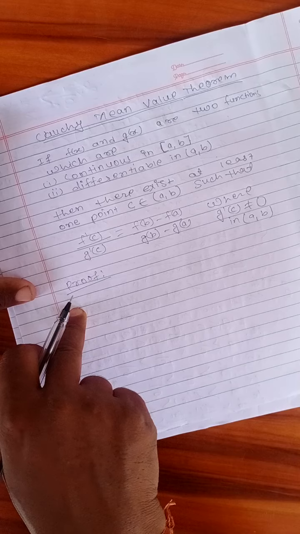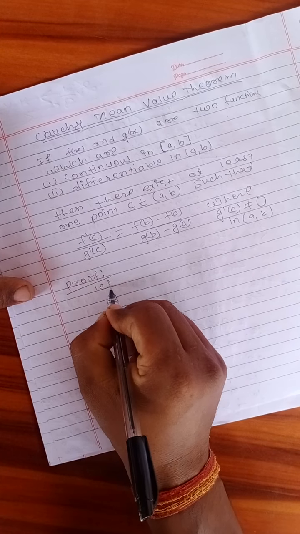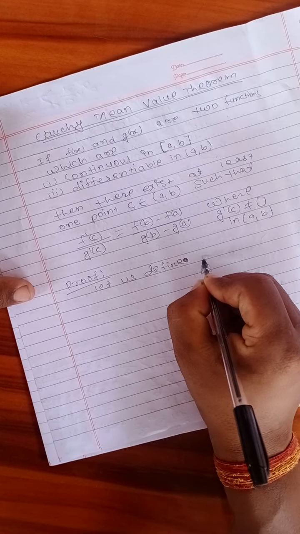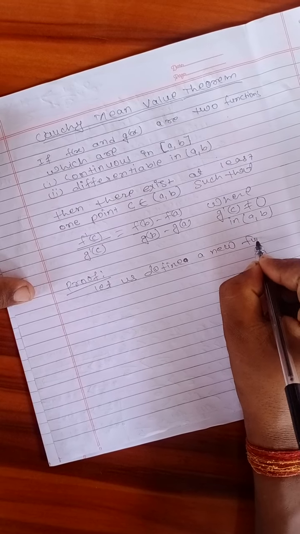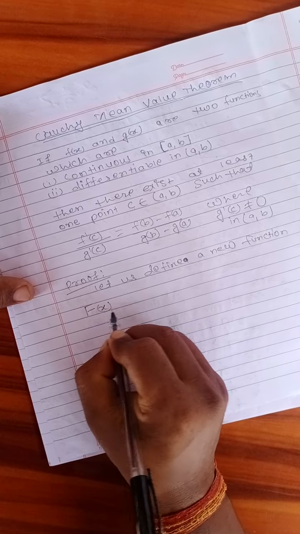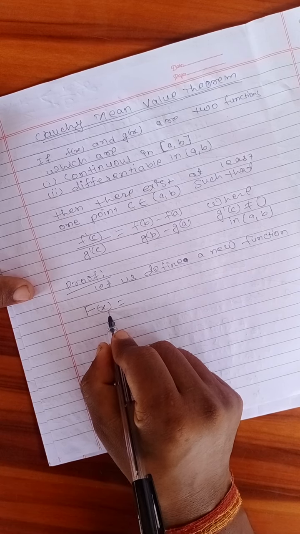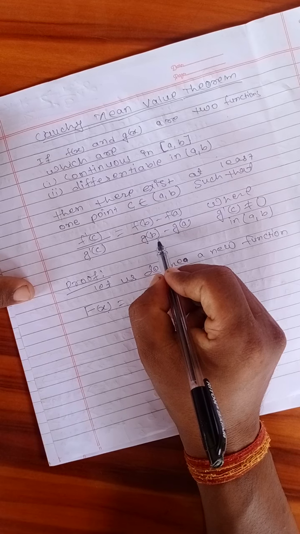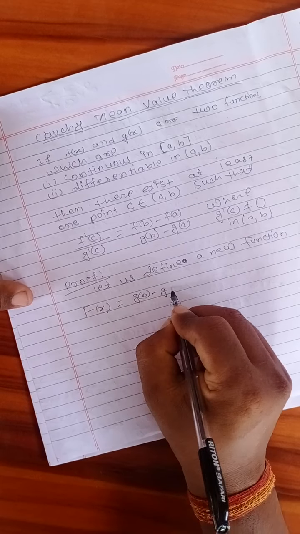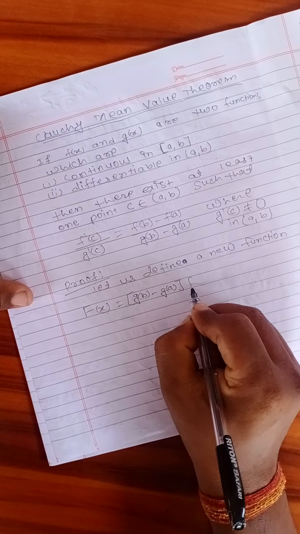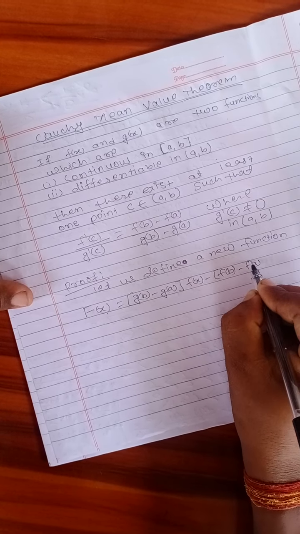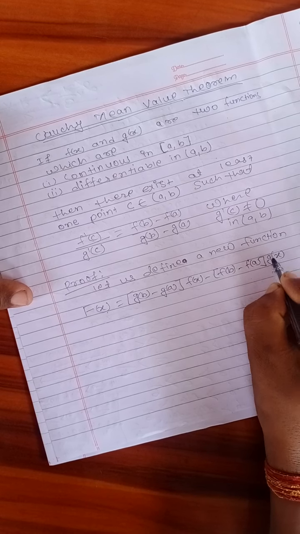To take the help of Rolle's theorem, we will define a new function. Suppose the new function is capital F(x), defined in such a way that F(x) = (g(b) - g(a)) f(x) - (f(b) - f(a)) g(x). You have defined a new function.